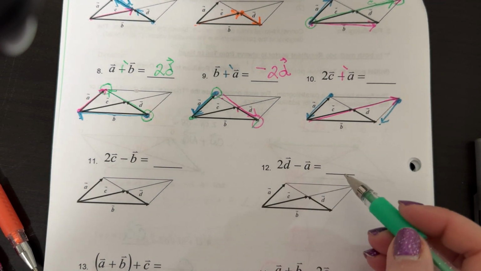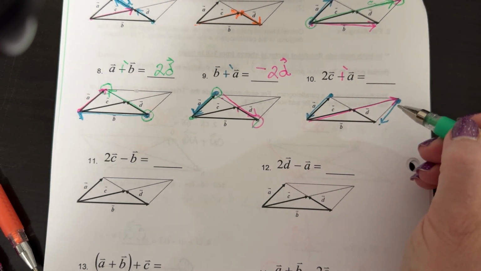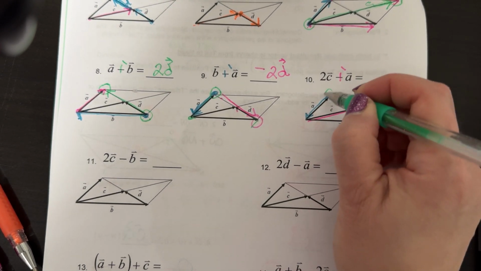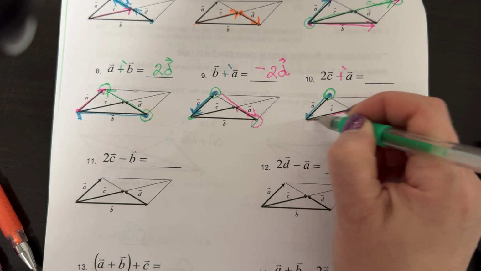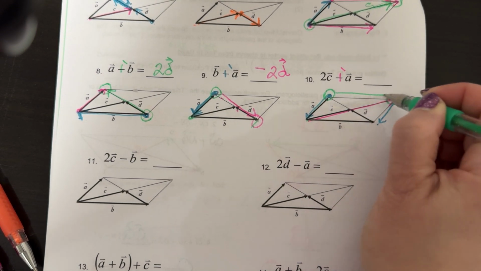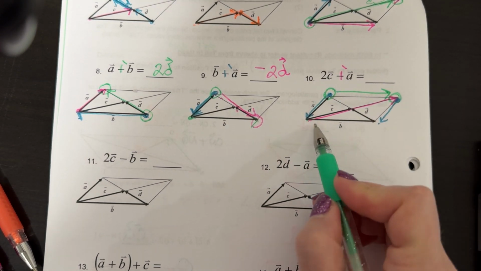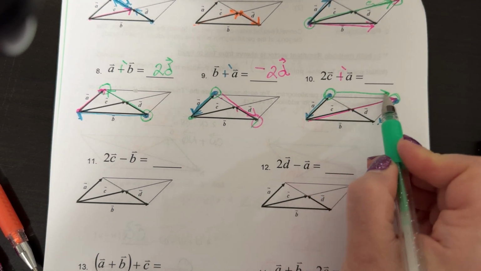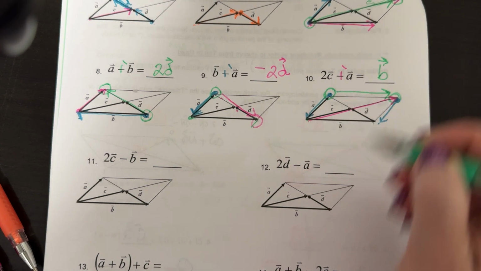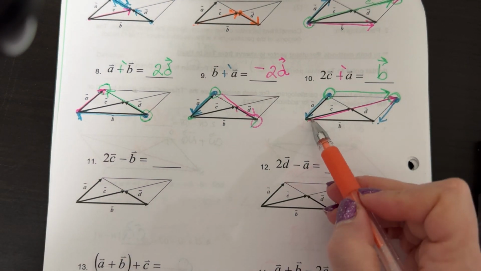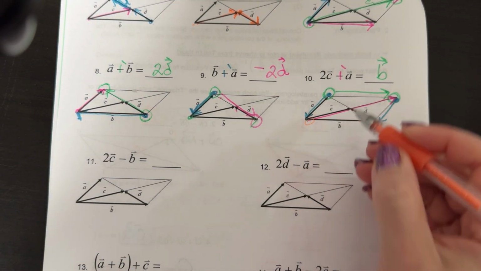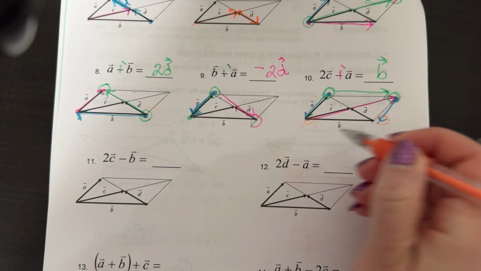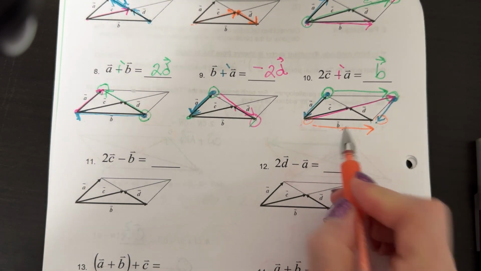So regardless of which one, I'll start on this side. So if this is my initial, this is my terminal, this is the result. Since the bottom piece here is labeled B, this is also vector B. It would have worked if I did this direction too. This is my initial, this is my terminal, this is the result, and that's still vector B.